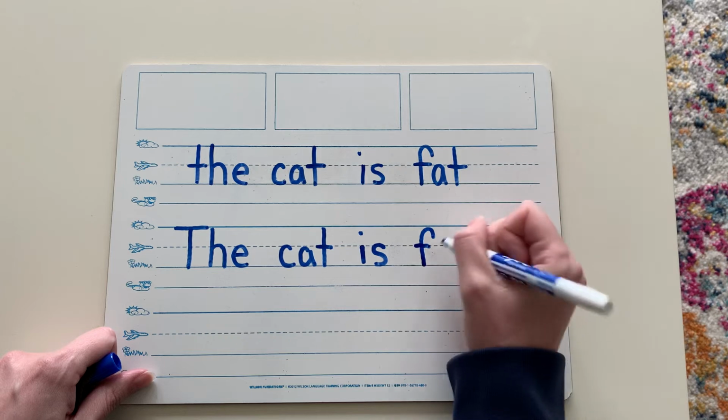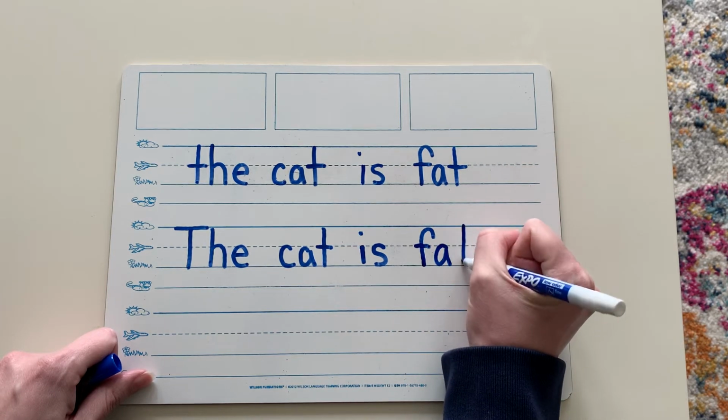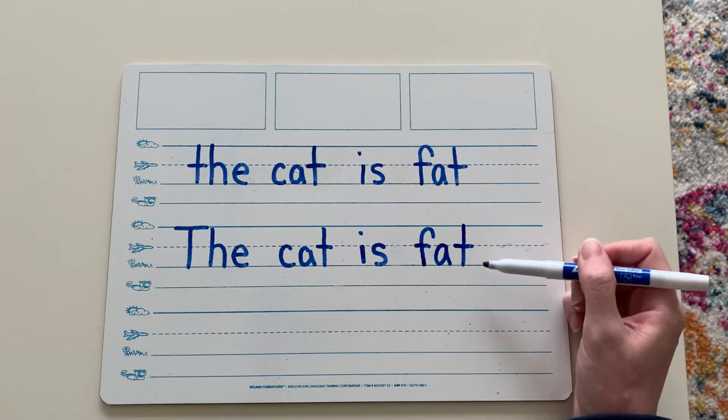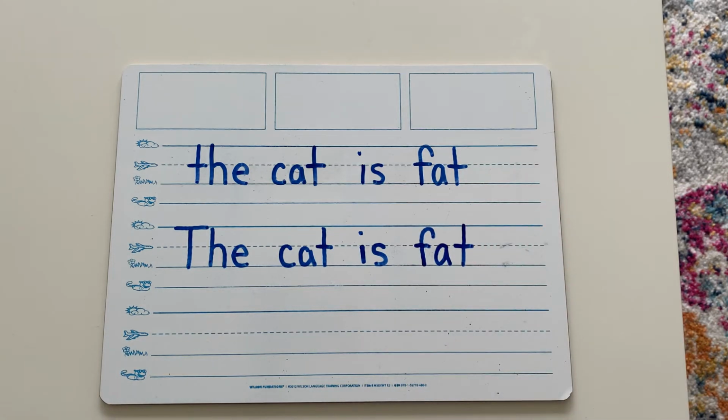It's supposed to start at the top, friends. Don't do what I just did. A-T, fat. Now let's look at the end of my sentence. I'm missing something. What should I put to end my sentence? Well, it depends on how you want the sentence to be read. If you want the sentence to be read excitedly, the cat is fat, then you would put an exclamation point. Or if you're just reading it like, the cat is fat, you can put a period.